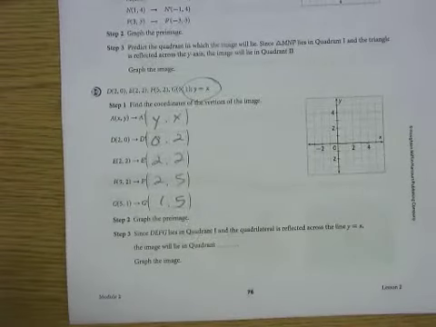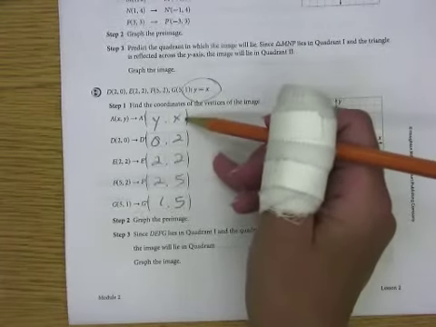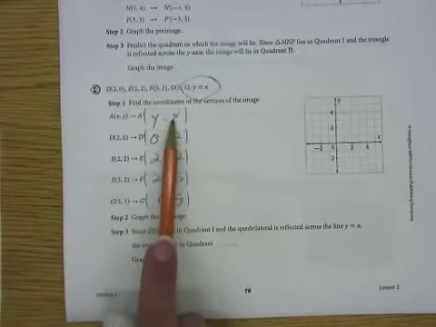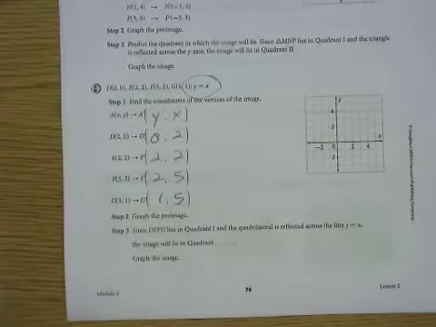And once again, I know I went through that a little bit quickly, but remember that this rule is telling you exactly what to do to the x's and y's. This rule is telling me that if the point starts off as (x, y), it'll end as (y, x), meaning all I have to do for all of these points is switch my x and y coordinates.